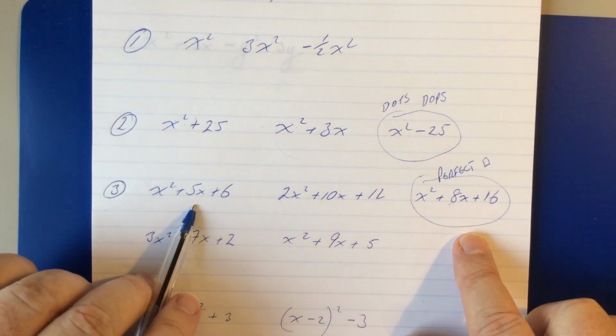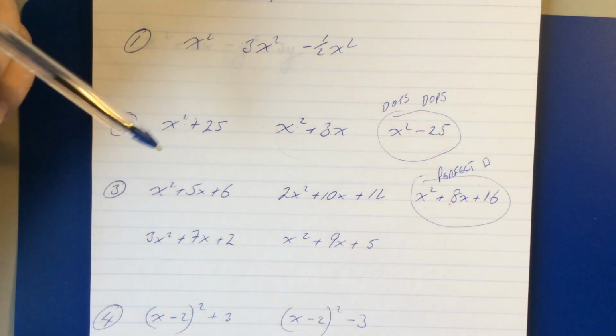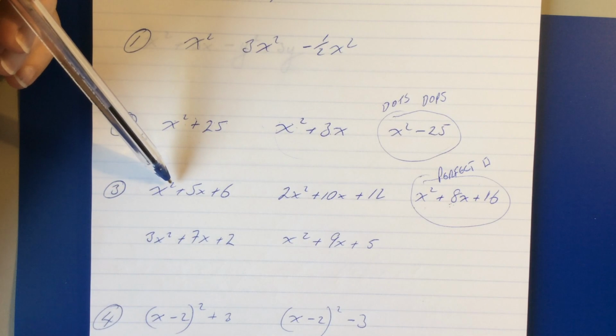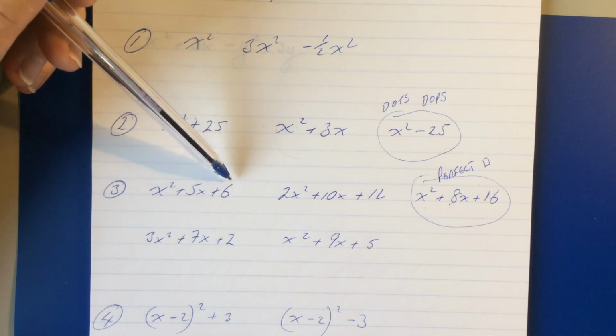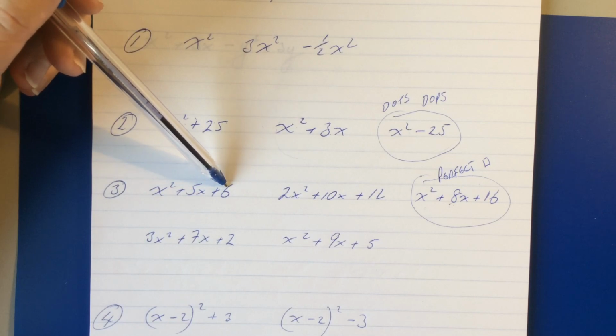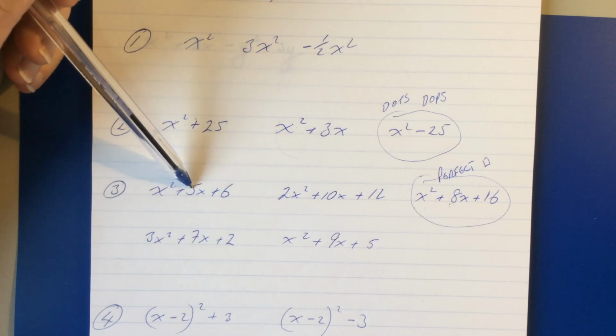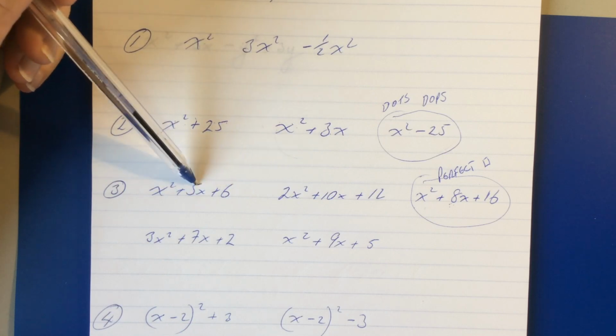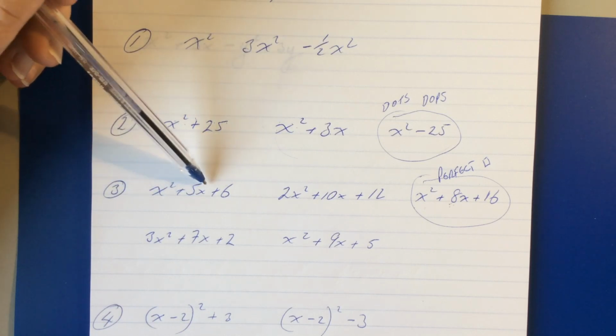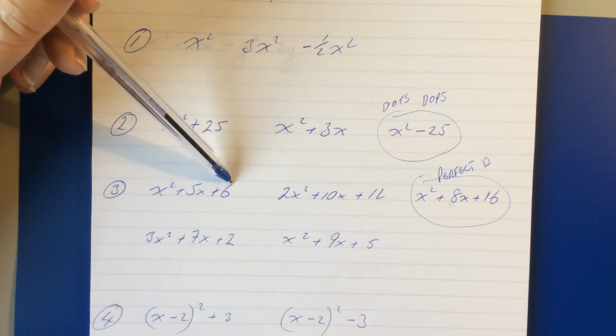Okay, so that's one of these out of the way. Now, turning to this one, this is an ordinary bog standard quadratic trinomial. And it is solved by finding the factors of 6 that add to 5. Factors of 6 that add to 5 are 3 and 2. So this factorizes to x plus 2, x plus 3.